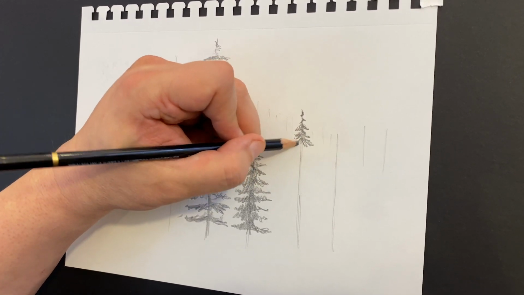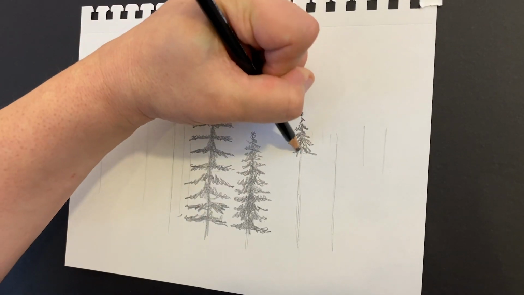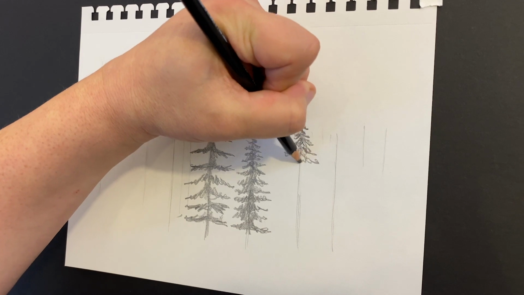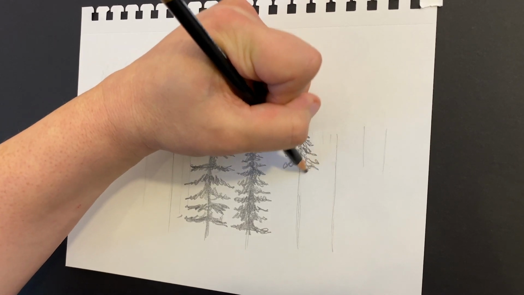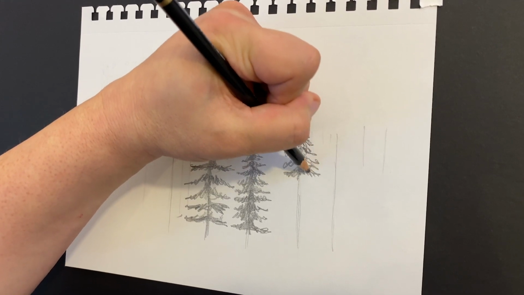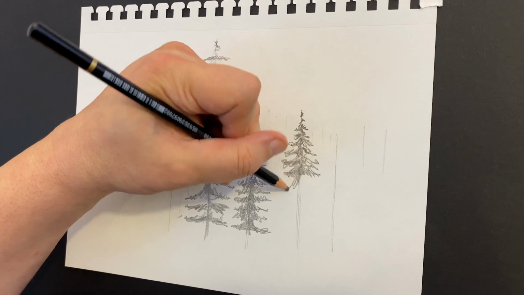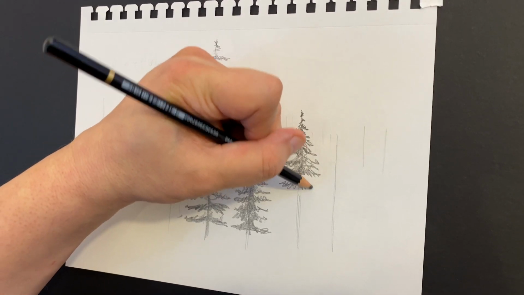You can see how I'm just going back and forth on these and just being very loose and free with my sketching. And in the case of making trees like this, I think that's exactly the way that you should do it. It's very easy to do this, and it has a good result. It looks great when you're done with your sketch.